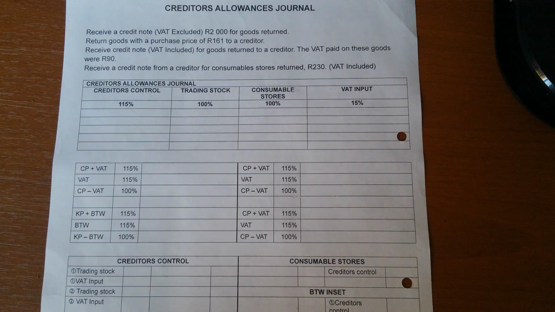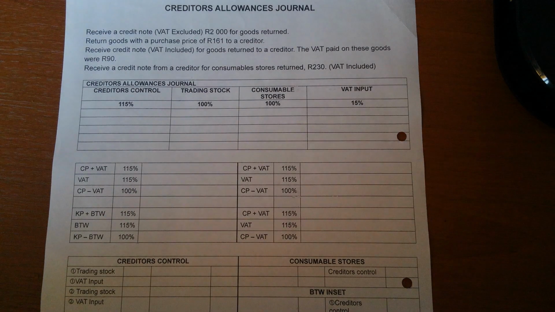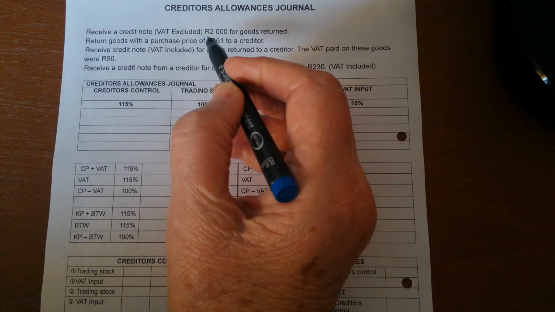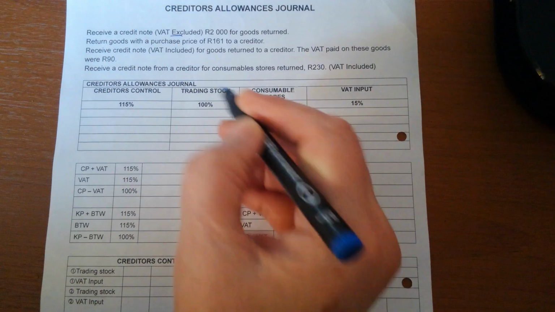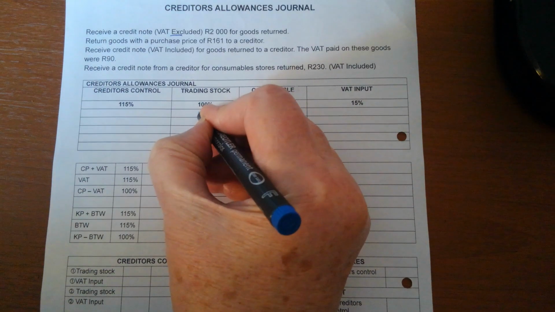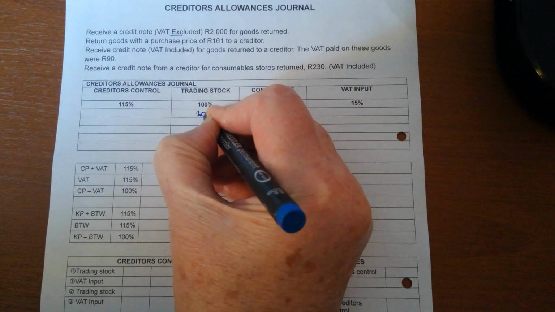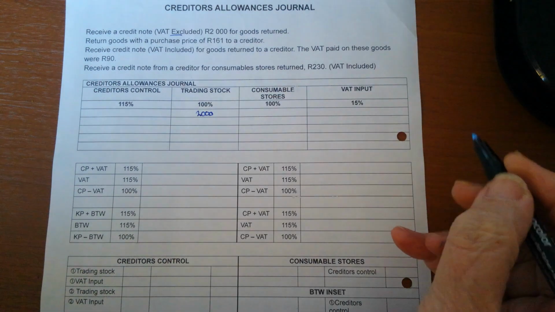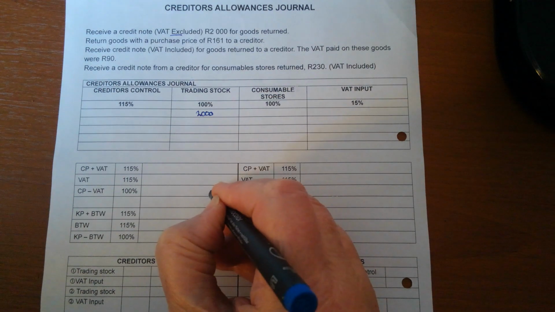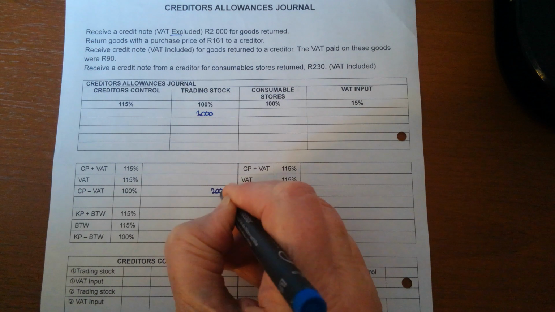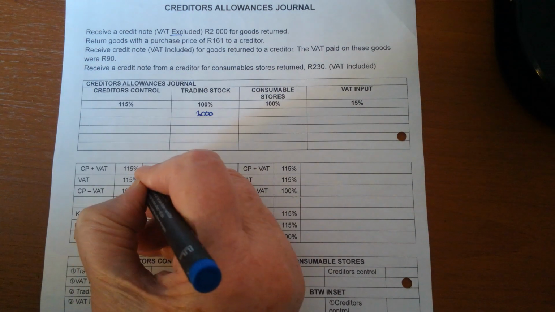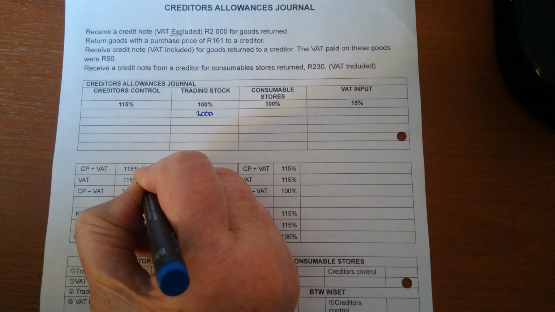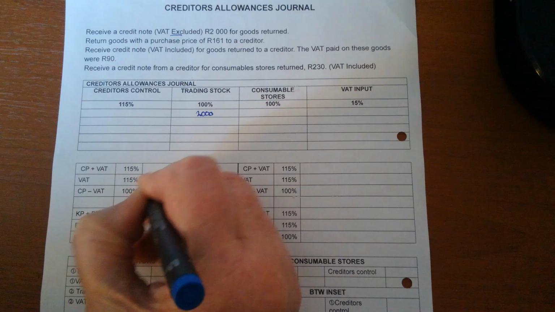We will do the entries in the creditors allowances journal now. Entry number 1, receive a credit note for 2,000 VAT excluded. So it means this amount is the actual value of your trading stock. It doesn't include the VAT. So the cost price excluding VAT is 2,000.